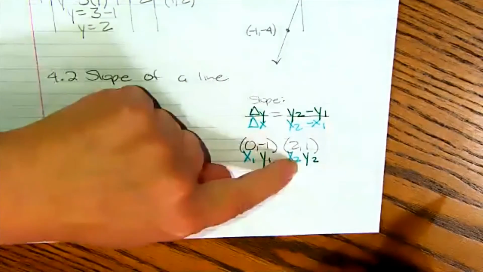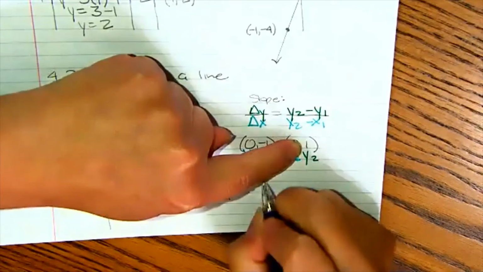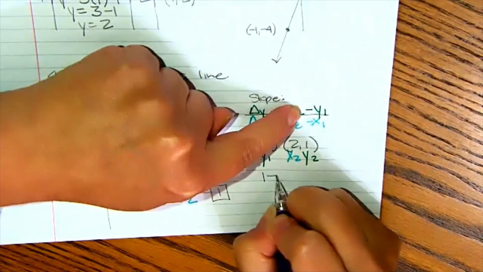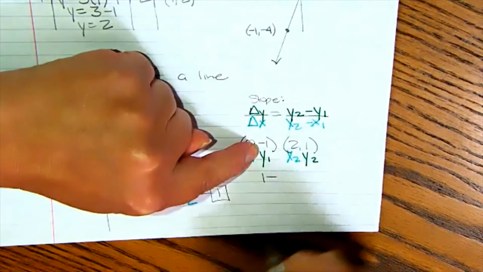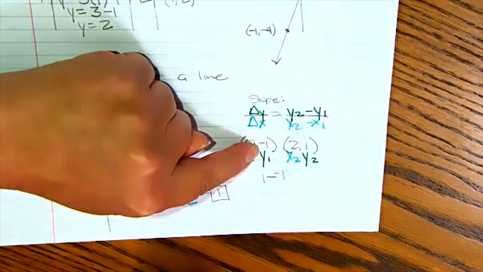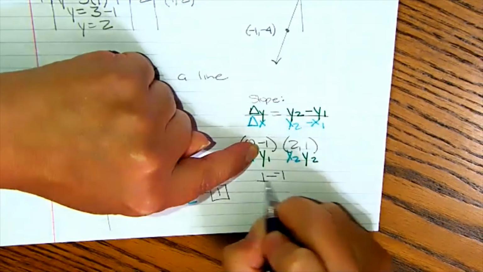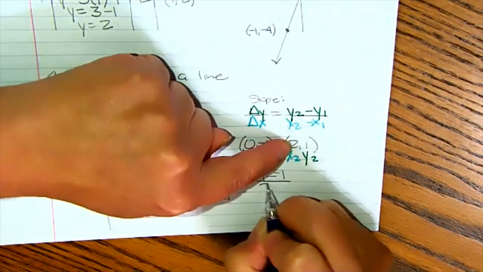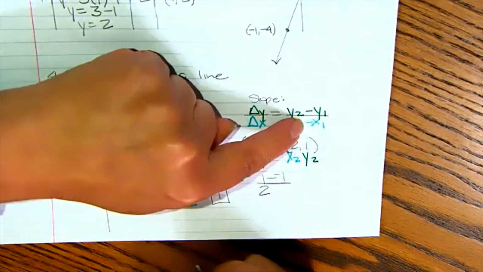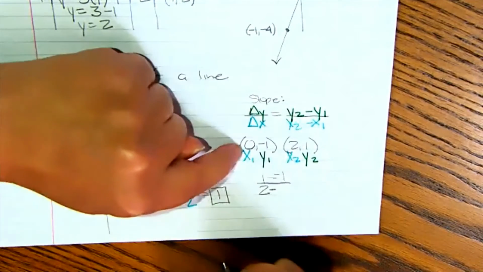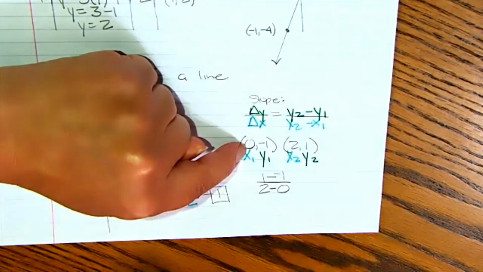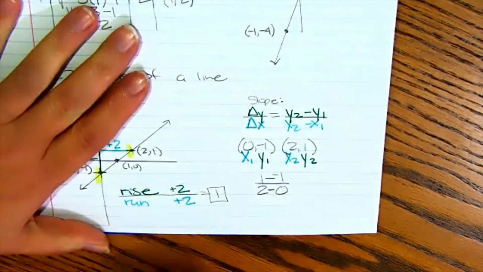So y2 minus y1, which is -1, over x2 minus x1, which is 0.